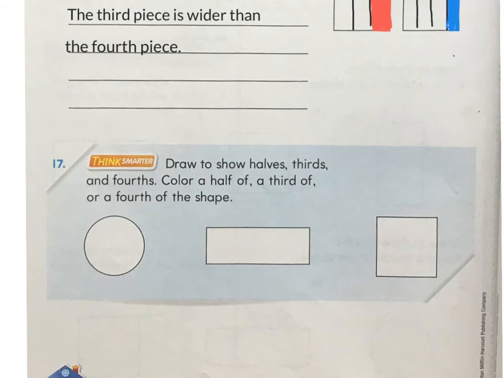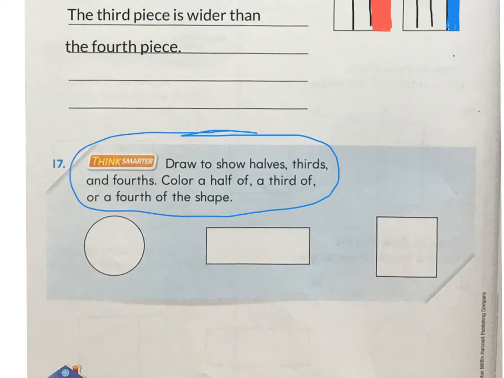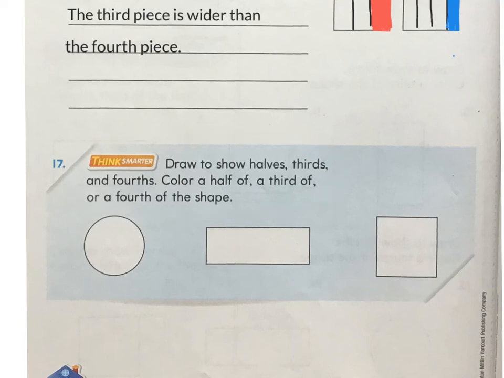For number 17, they want us to draw to show halves, thirds, and fourths. Then color a half of, then color a third of, and then color a fourth of the shape. So for this one, you get to pick which shapes you want to divide into a half, which one you want to divide into thirds, and which one you want to divide into fourths. It's all up to you.